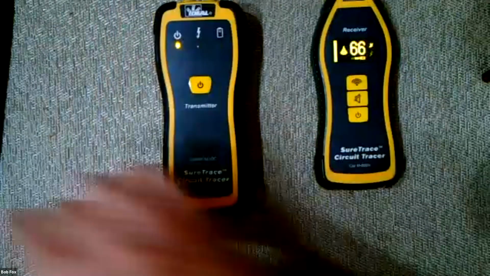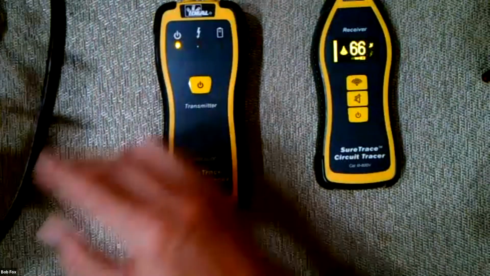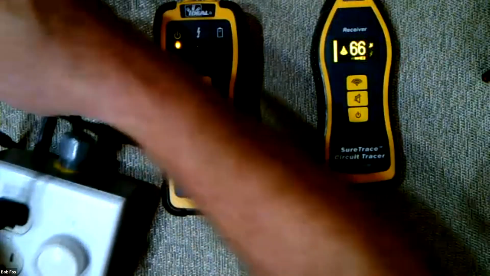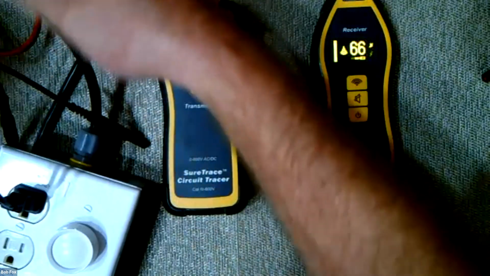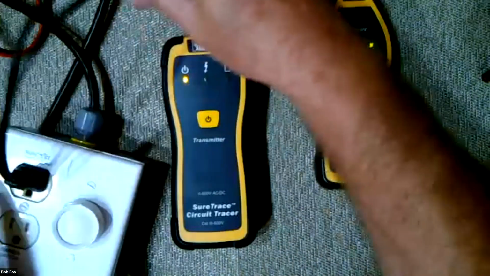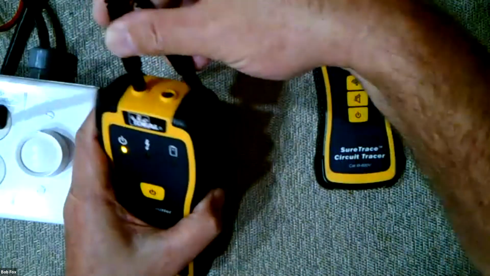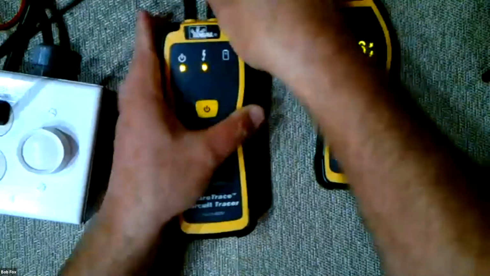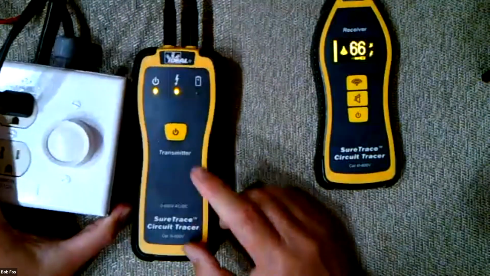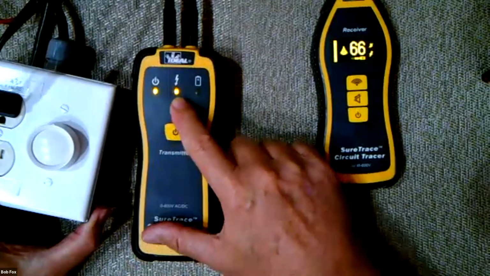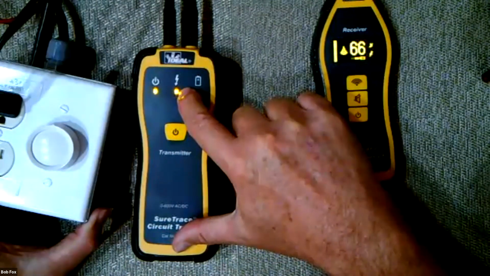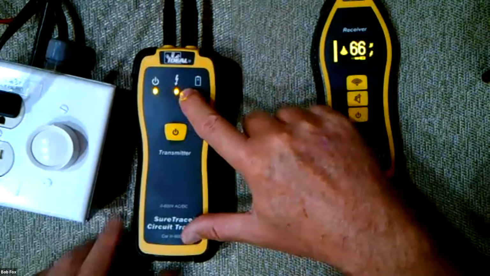So now what I'm going to do is bring this over, and this is just an outlet that I have plugged into a live circuit. I'm going to plug this into the top here. And you can see the instant I plug that into a live circuit, you instantly get that live indication of live voltage there.